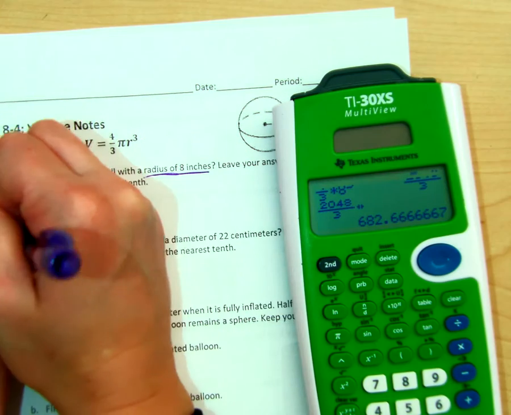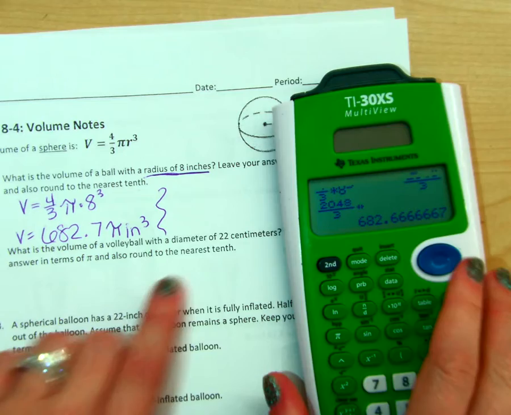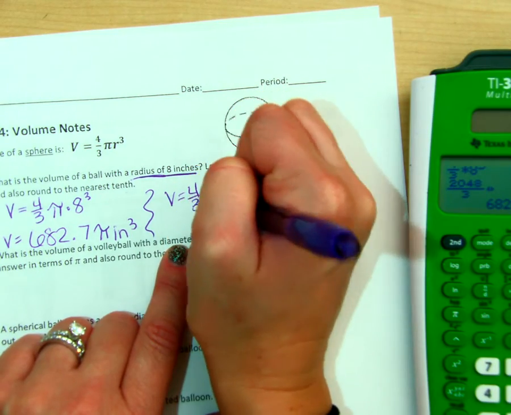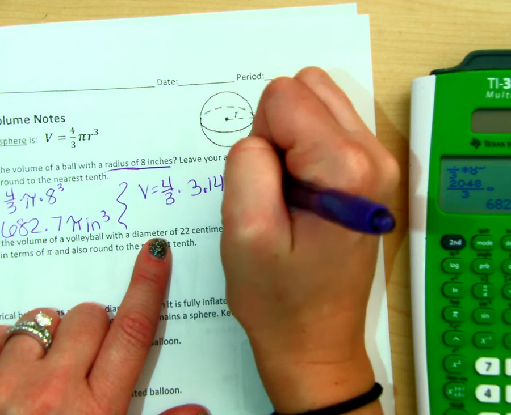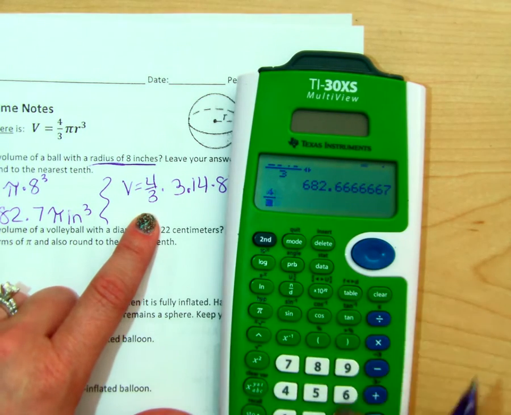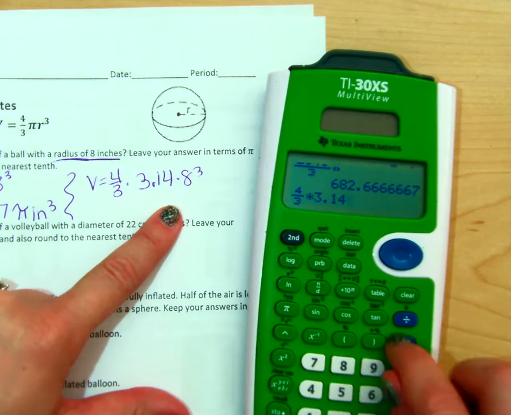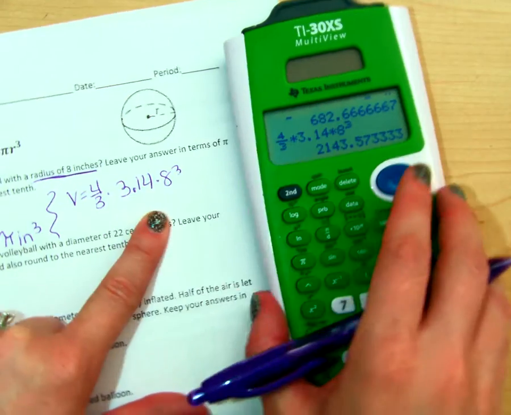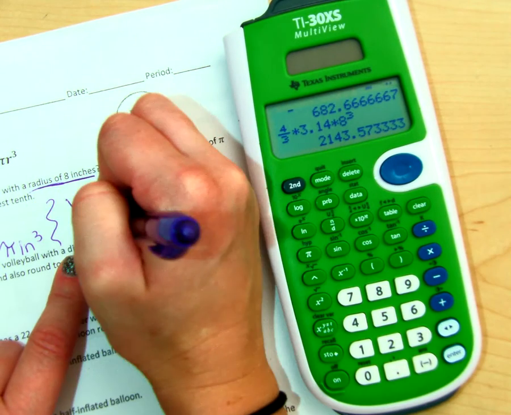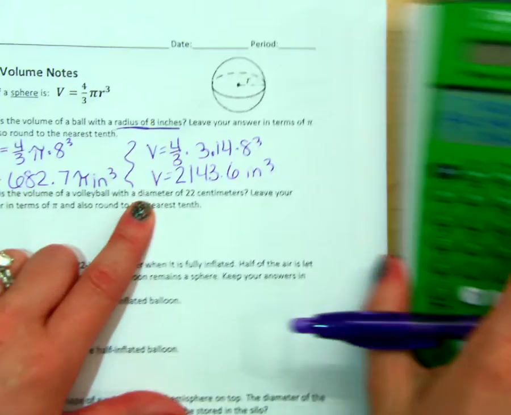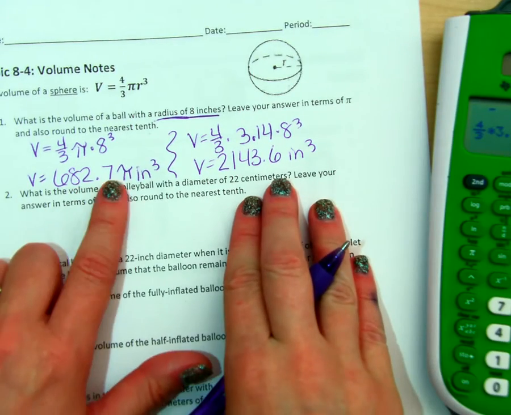That isn't changing. Now, we do need to do the same thing over here, except we need pi written as 3.14. So now we're going to type all of this in your calculator. 4/3 times 3.14, we want it as a decimal, times 8 to the third power. Hit enter, and you'll get a volume of 2,143.6 inches cubed. So sphere is just a little different when we have these numbers. Just save pi for the end.